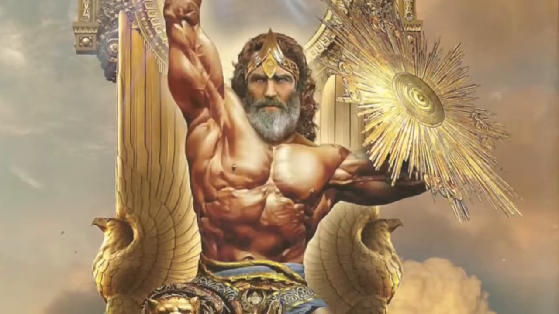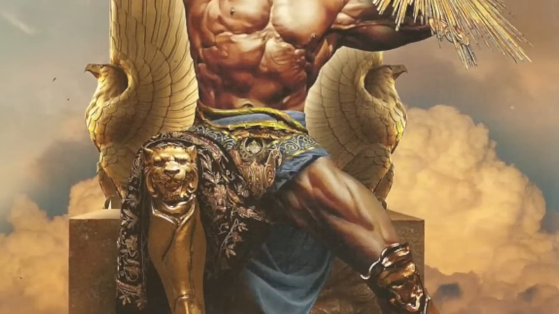Certain gods had larger spheres of operation. For example, Jupiter was the god of the sky. Mars was initially god of agriculture as well as war.